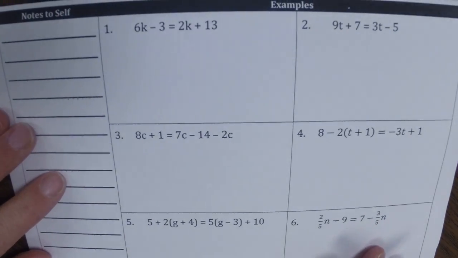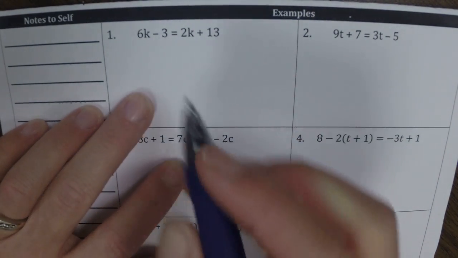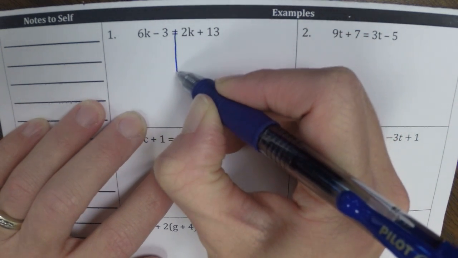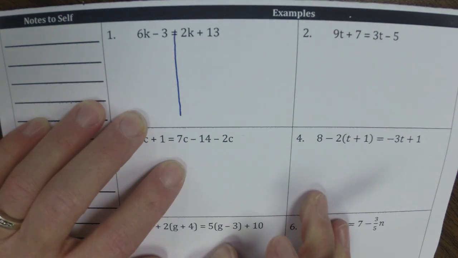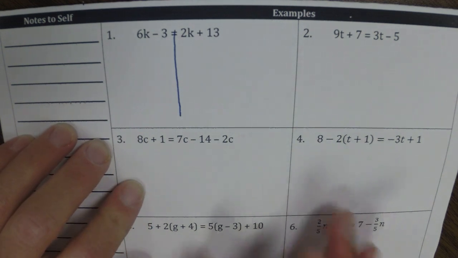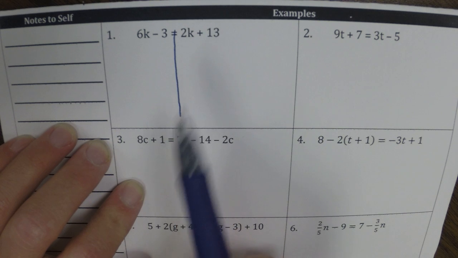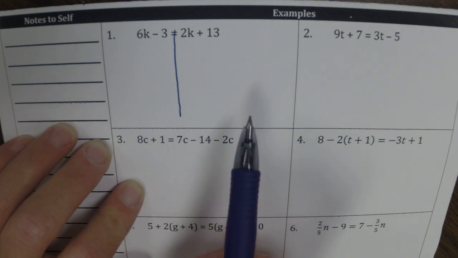All right, so let me fold my paper so that you guys can see the problems that we're about to do. All right, so let's look at number 1. The first step is to draw the line down the equal sign. What this does is it divides the problem for you so you can kind of see where everything is. Step 2 would be to distribute to remove parentheses, but we don't have any. Step 3 would be to combine like terms side separately.